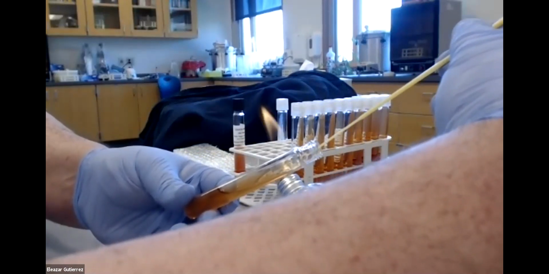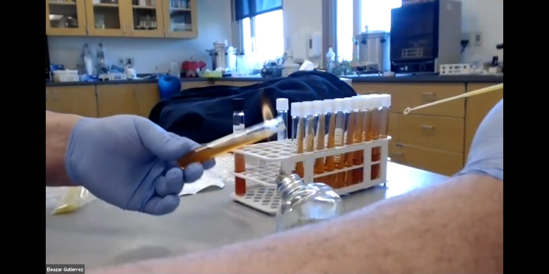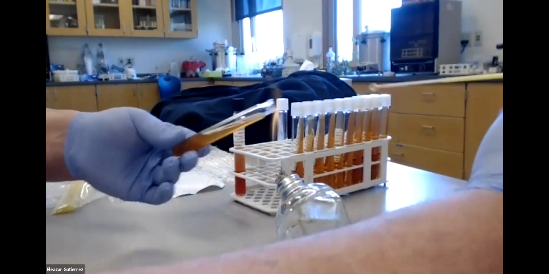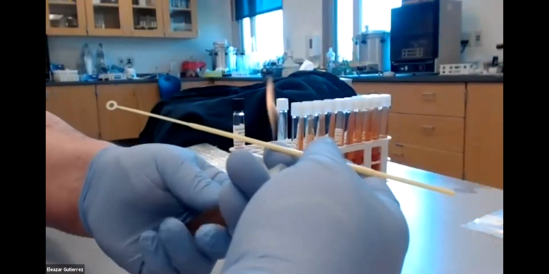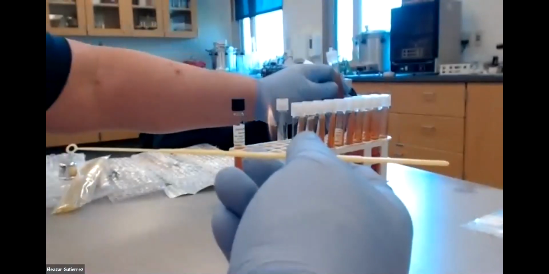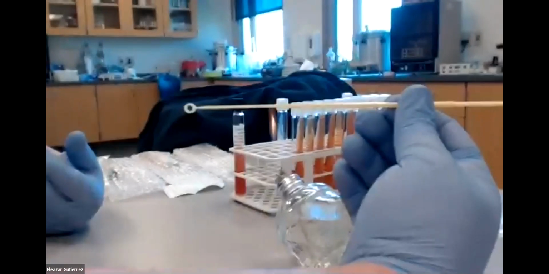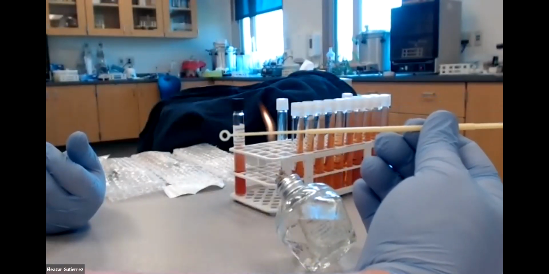Okay, just like that. Once I get to the top, at a 30-degree angle, I'm going to flame it. 1, 2, 3. I'm going to recap it, make sure it's labeled with E. coli. And I'm done with that tube, and then I can do the other two. Okay, this goes into 70% isopropyl alcohol in order to disinfect it.